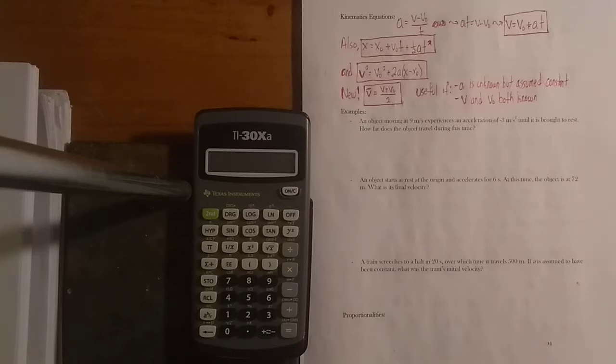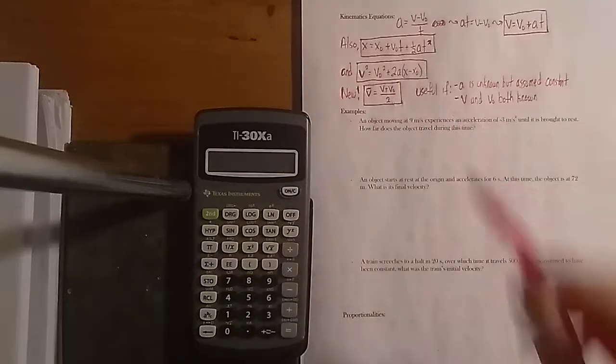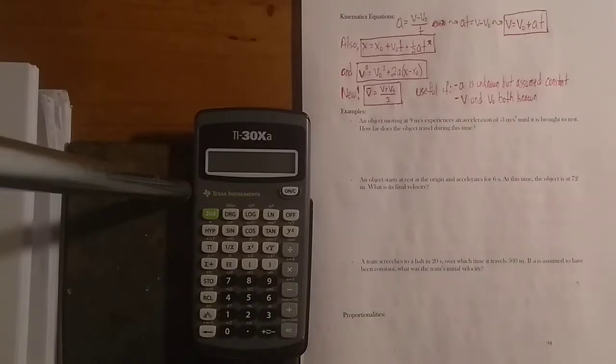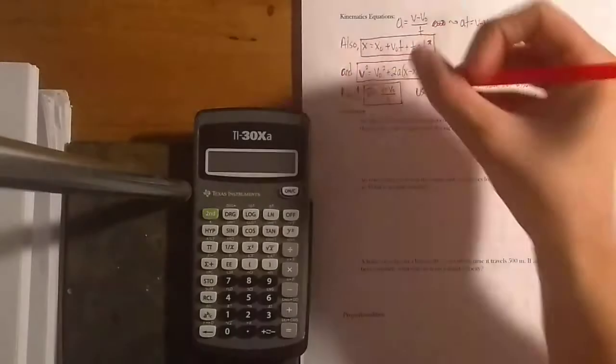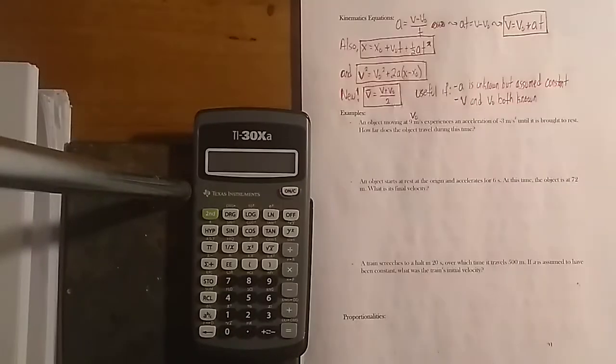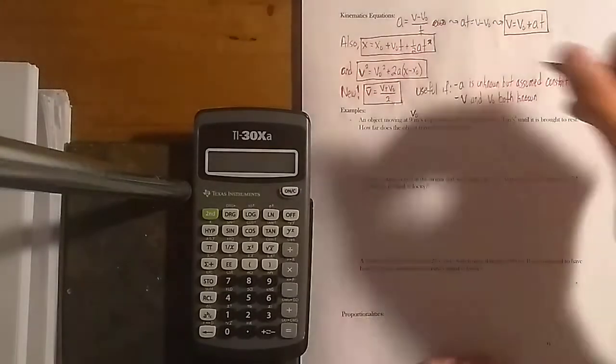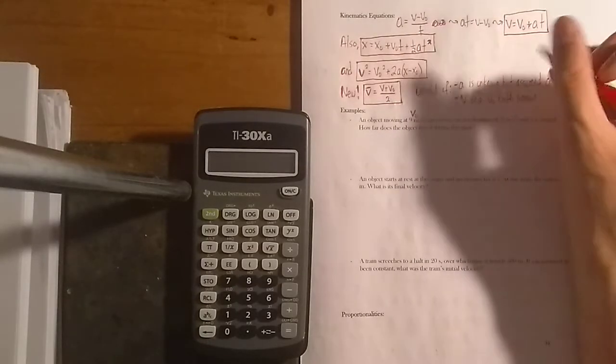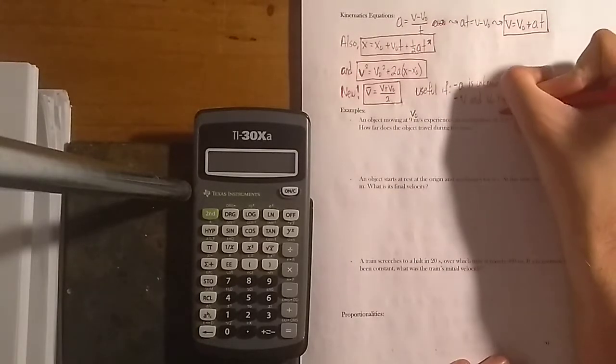So my recommendation from last year was always to label the things you have. You can either write them out to the side. I prefer to just label right above the number what it is. So we have an object moving at 9 meters per second. That seems like an initial speed, so I'm going to write v naught. It experiences an acceleration of negative 3 meters per second squared. Remember, acceleration is a vector. It can be negative. That's fine.